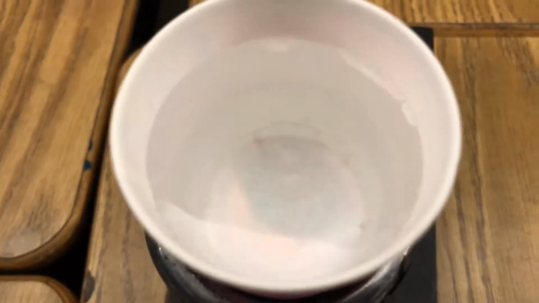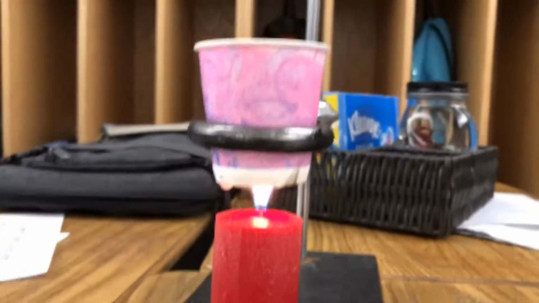Conduction. Yeah, because it's going from the cup to the water, and I can see the flame underneath the water there. It does not appear to be burning. So let that stay underneath your water for a while. Let's see if it boils.